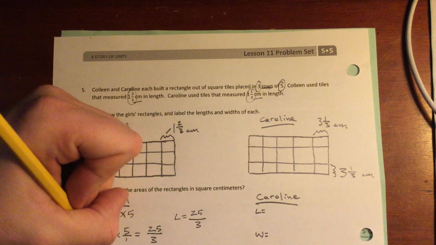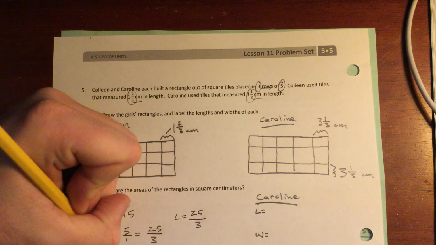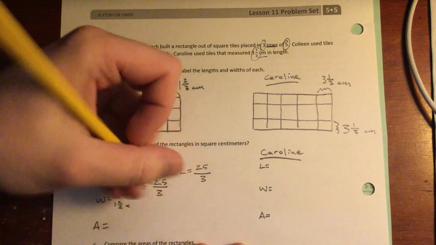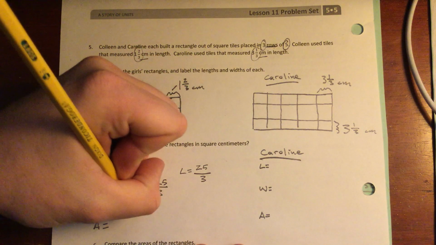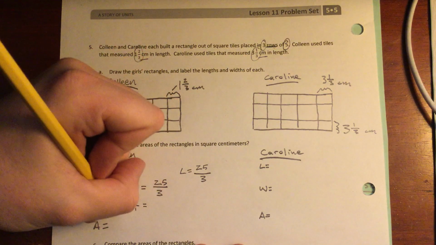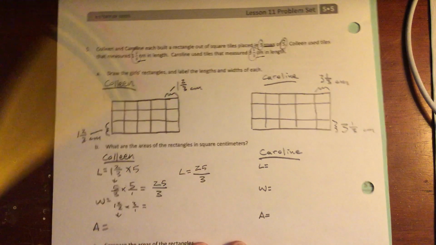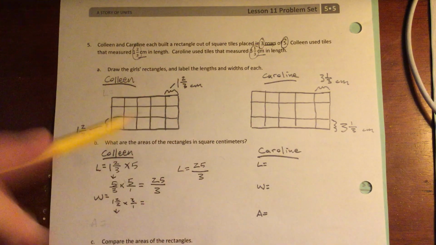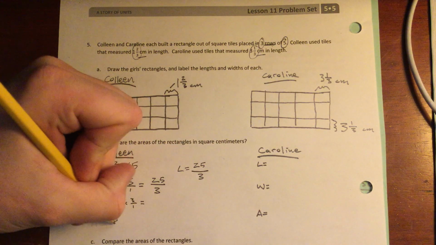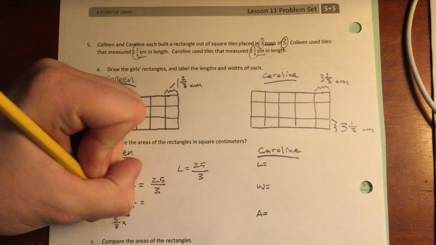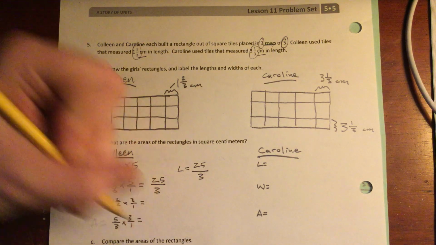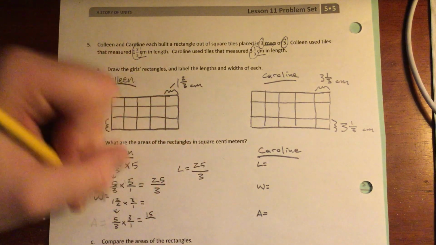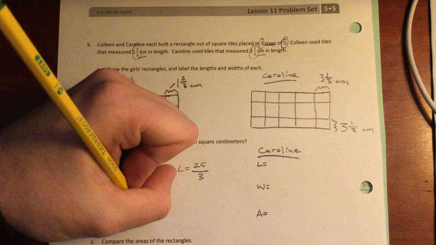Next, I'm going to do the same thing for my width. I have 1 2/3, and I'm going to multiply that times 3 whole tiles. That 1 2/3 is going to be 5/3 times 3 over 1. 5 times 3 gives me 15, and 3 times 1 gives me 3.